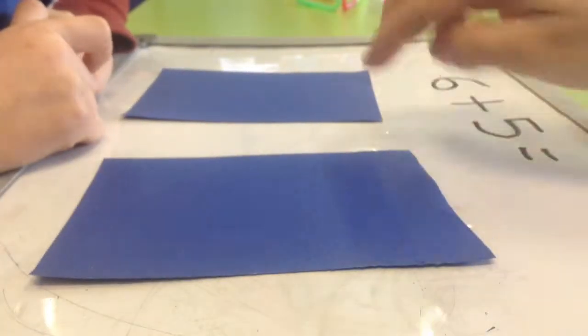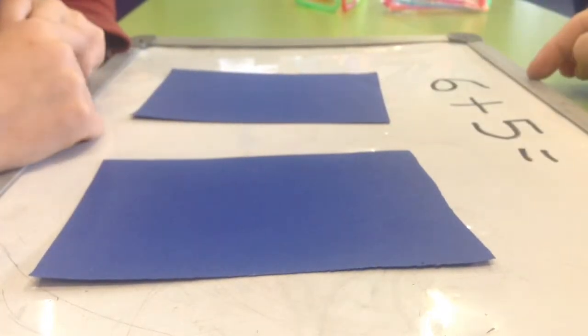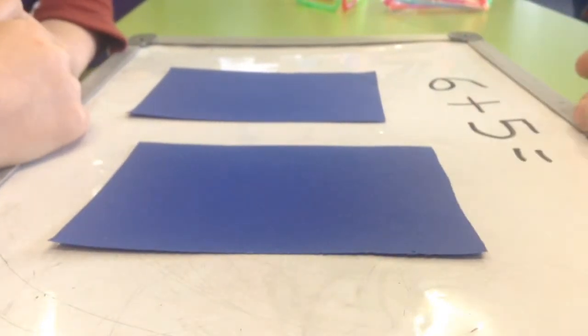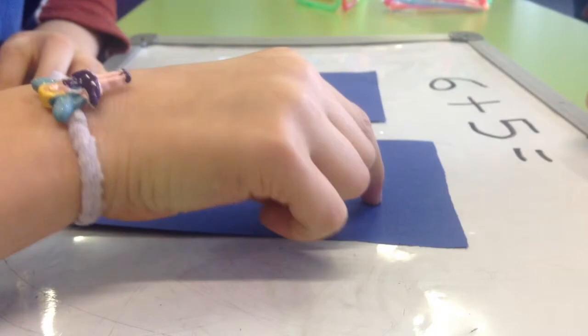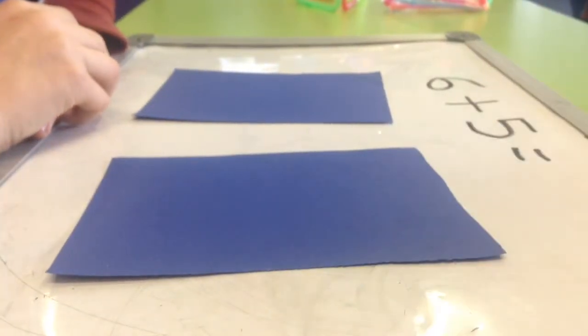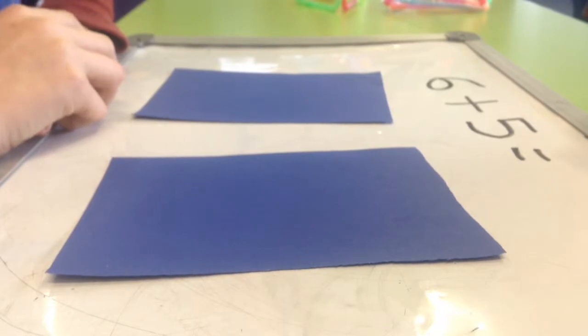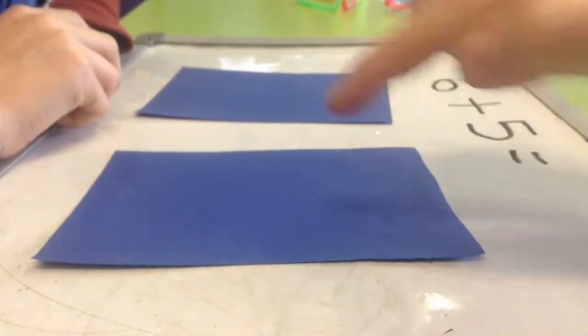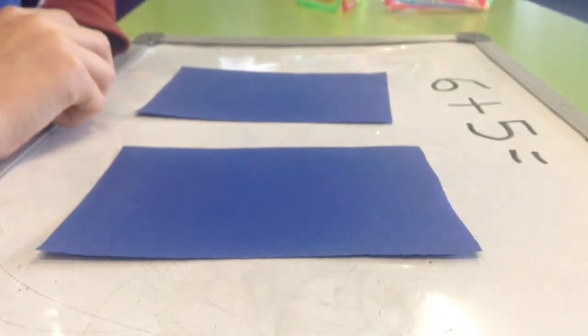So how many lollies are in this bag? 6. And how many lollies are in that bag? 5. Show me the dice pattern for 5 on this one. So count the 5. 1, 2, 3, 4, 5. And how many's in that bag? 6. So where are you going to start counting from? 6. So see if you can count on 5 more by tapping that dice pattern on this bag.